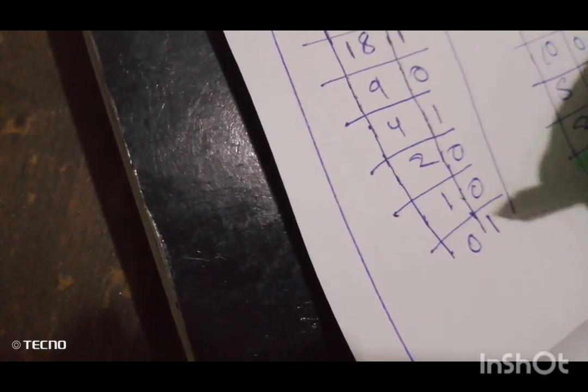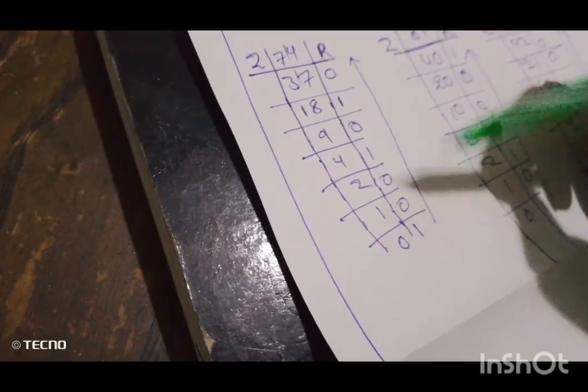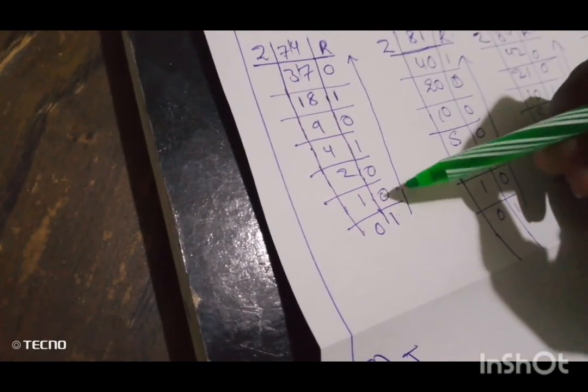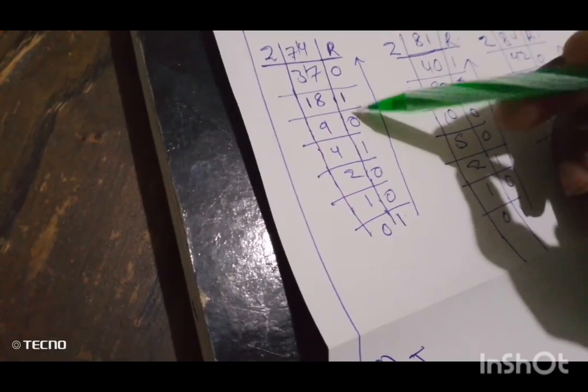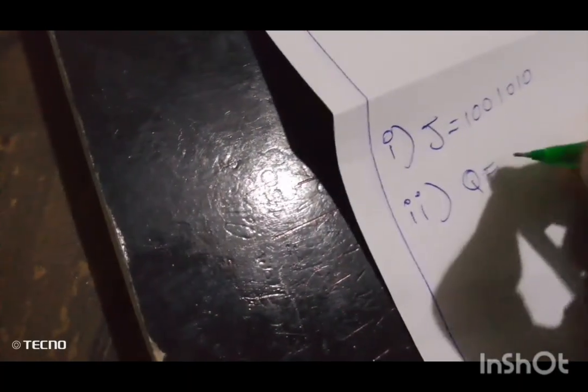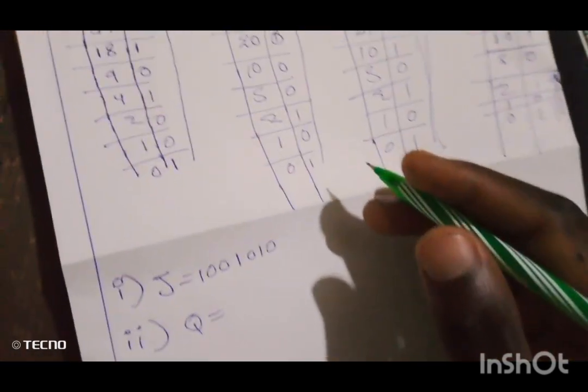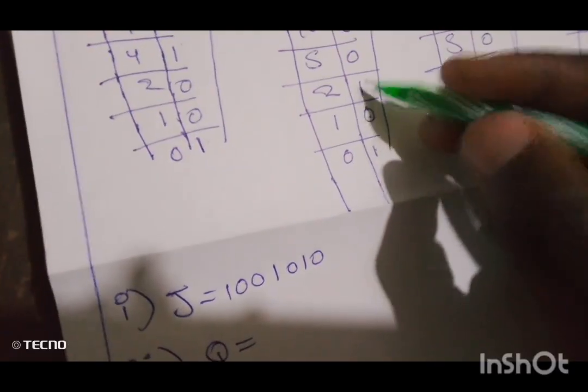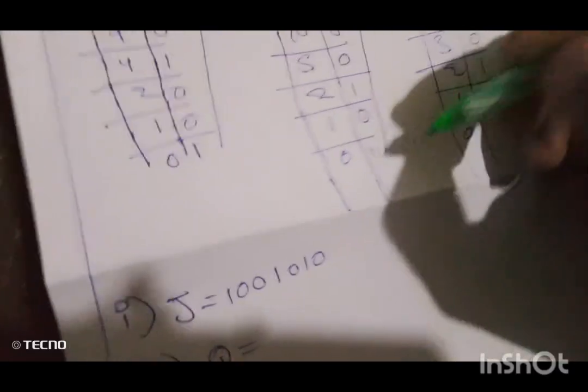J has become the number 1001010. So we're going to write it. J is equal to 1001010. And then number two we had Q. So Q was 81, and in this case Q means 1010001.